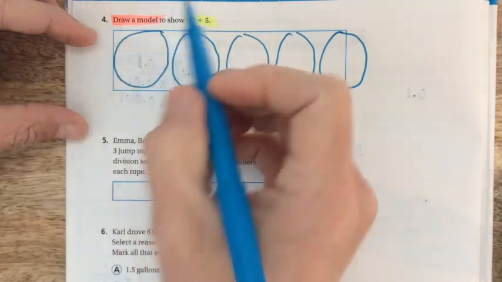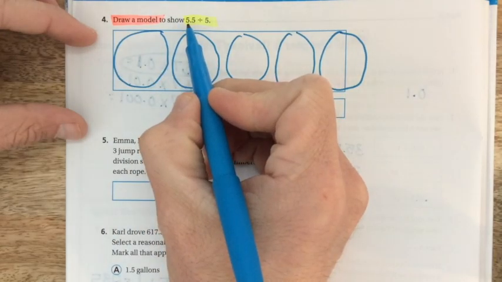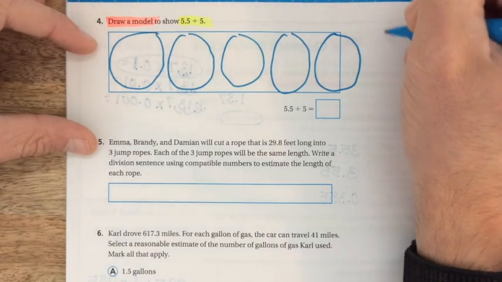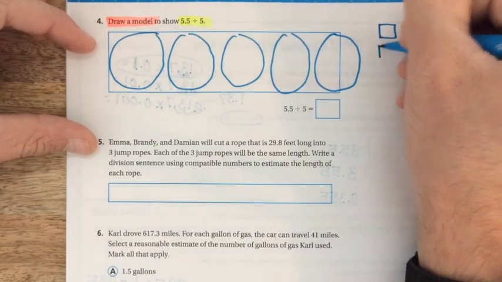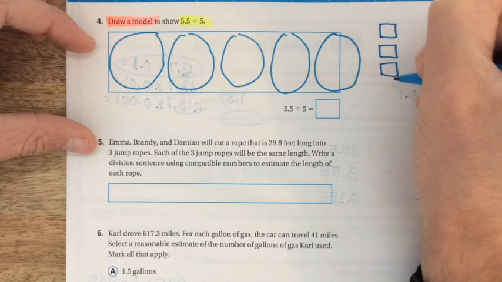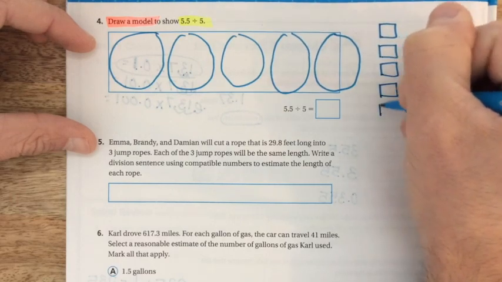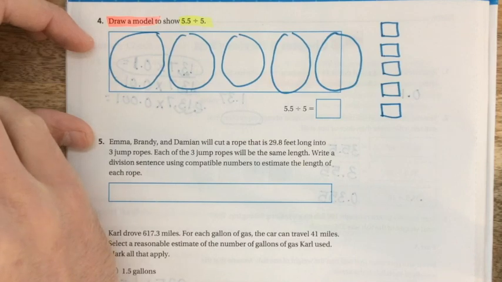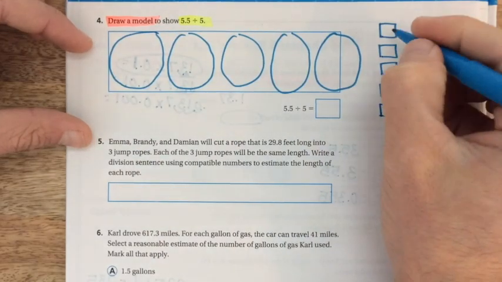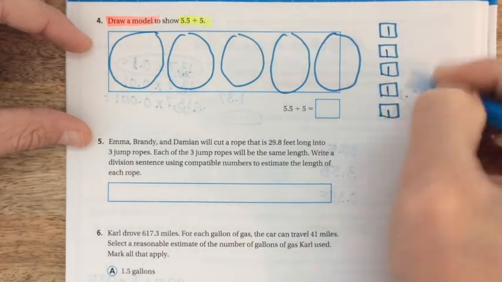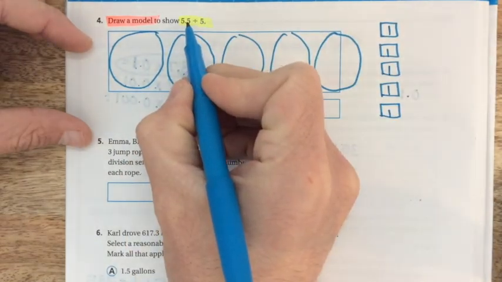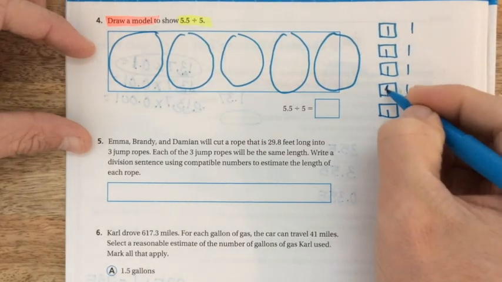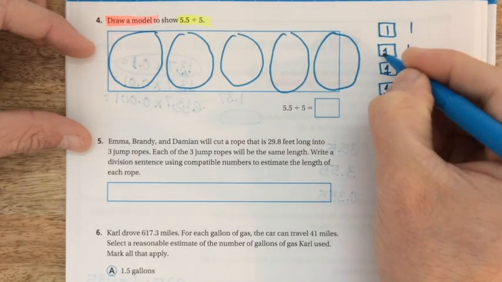And now I'm going to draw my dividend, which is my number that I'm dividing up. So these squares or rectangles, imperfect squares, they represent one whole, right? And then my 5/10, I just make those by tally marks. So this is a 1, not a 10th.